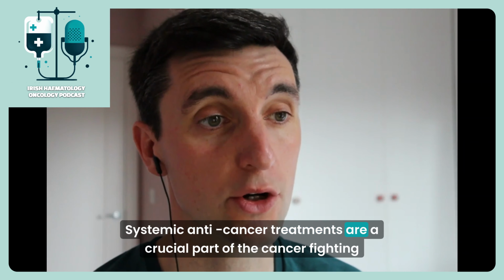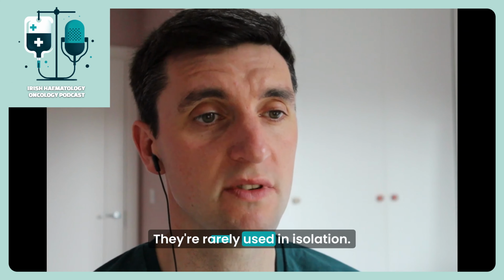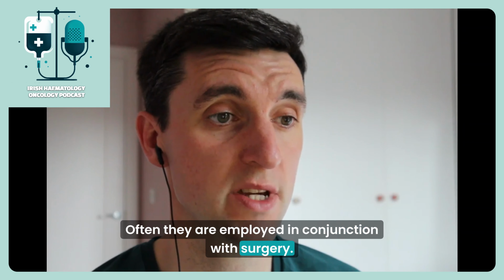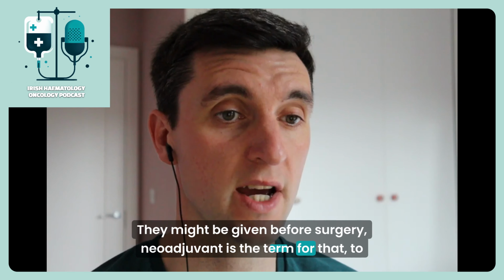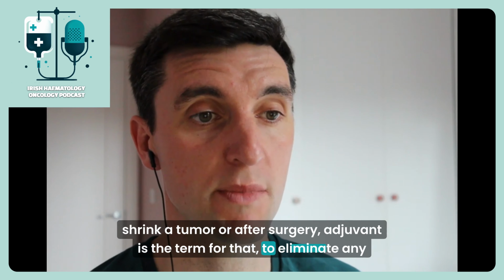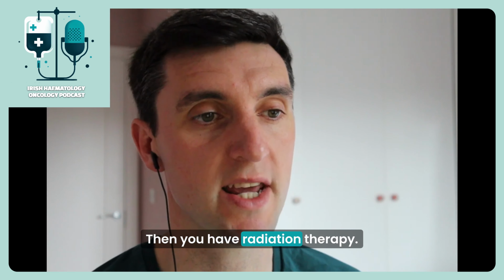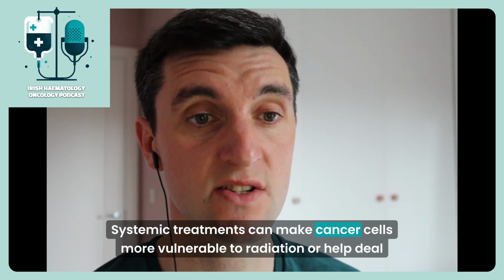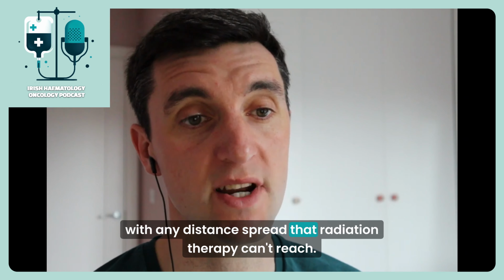Systemic anti-cancer treatments are a crucial part of the cancer fighting toolbox. They're rarely used in isolation. Often they are employed in conjunction with surgery. They might be given before surgery, neoadjuvant is the term for that, to shrink a tumour, or after surgery, adjuvant is the term for that, to eliminate any microscopic cancer cells that are left behind. Then you have radiation therapy. So they can be used in conjunction with that. Systemic treatments can make cancer cells more vulnerable to radiation or help deal with any distant spread that radiation therapy can't reach.